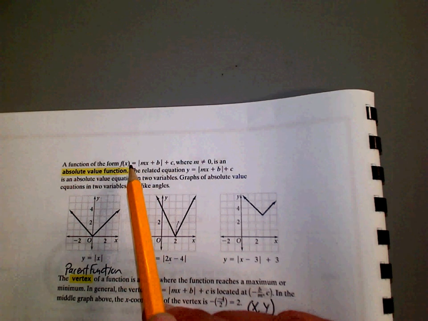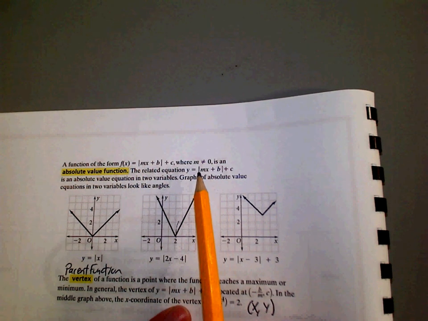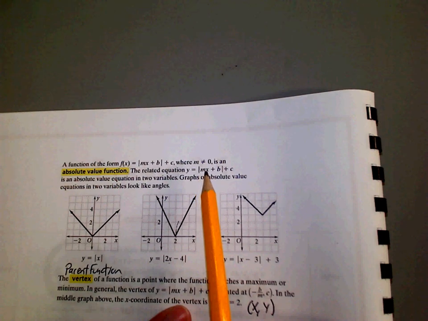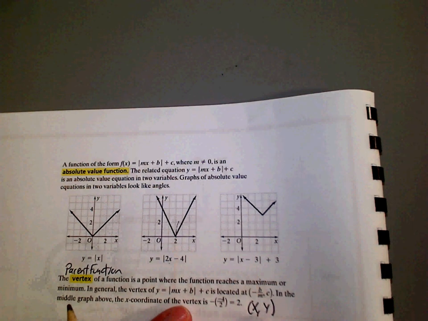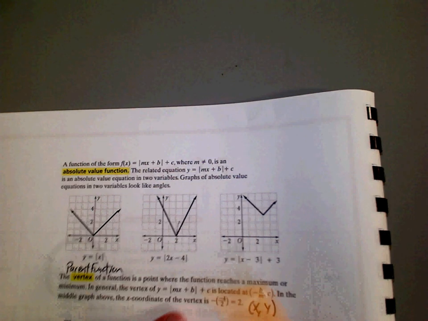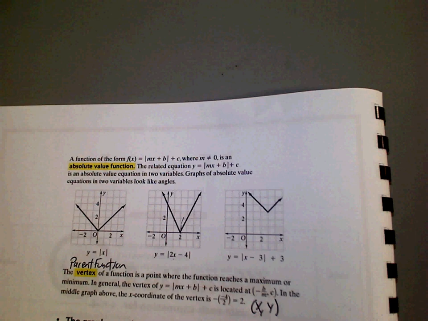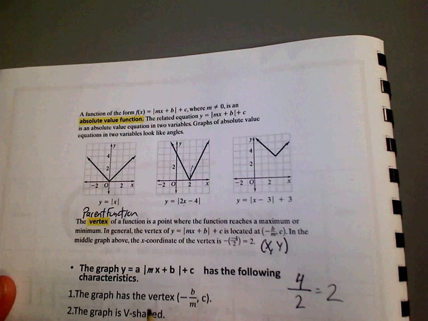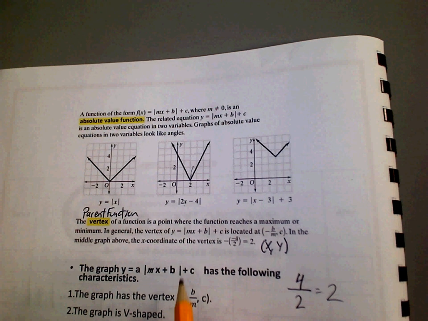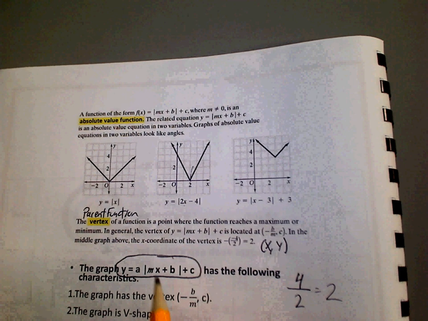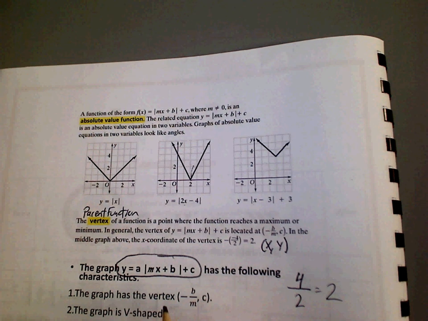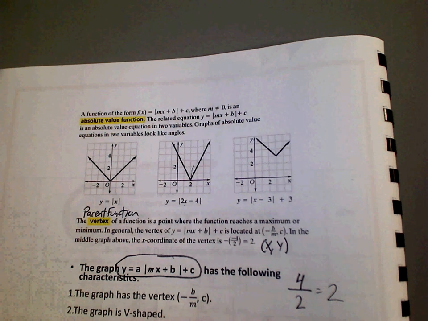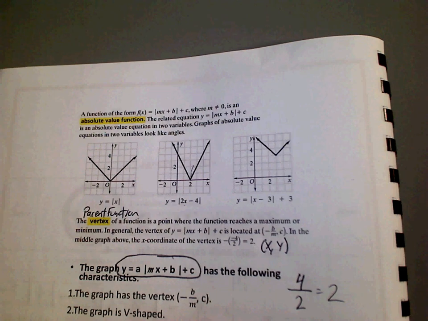An absolute value function comes from this form: a times the absolute value of mx plus b inside, plus c on the outside. This is the overall form. It has an A, an M, a B and a C. A lot of stuff that could potentially adjust the function.